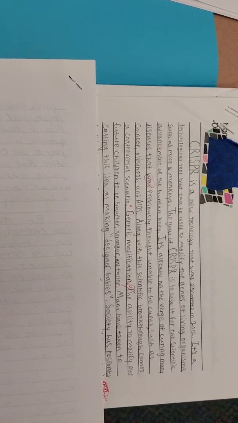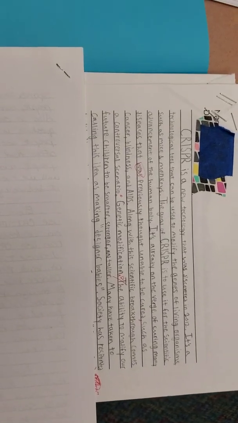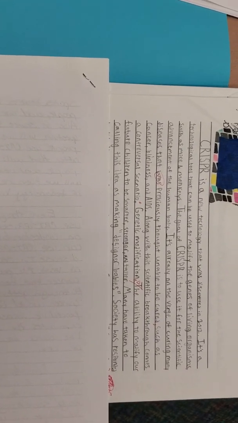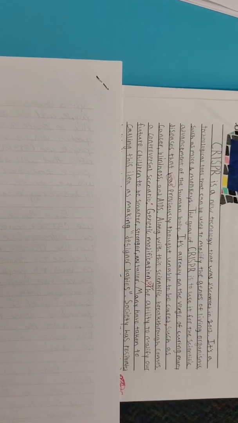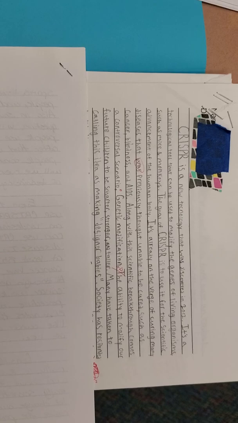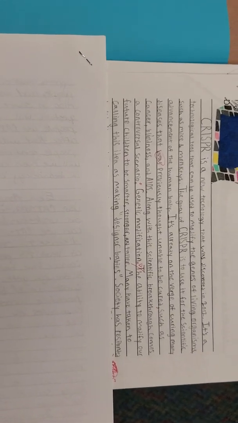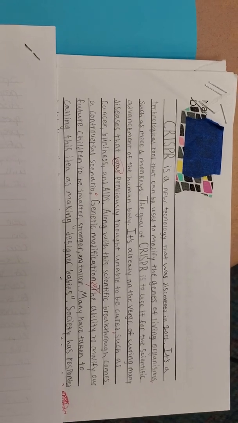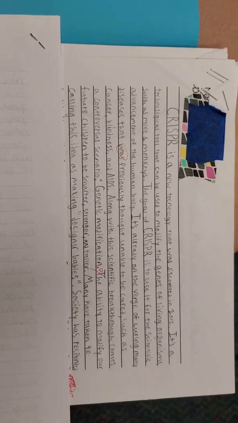So a good way to start this type of essay is to perhaps introduce some terminology about the topic, give it a little bit of the situation, why this has become controversial. So this was CRISPR, so this person wrote, for their introduction, they started off with CRISPR.